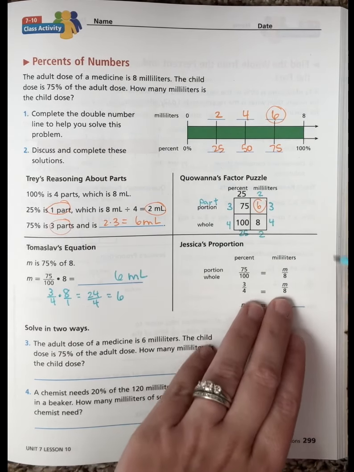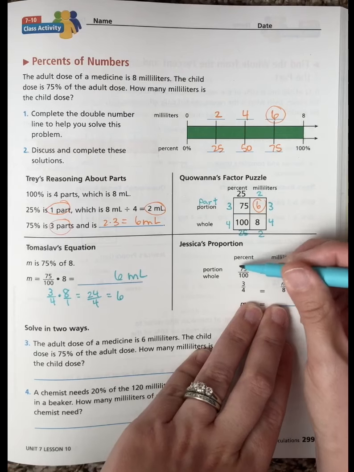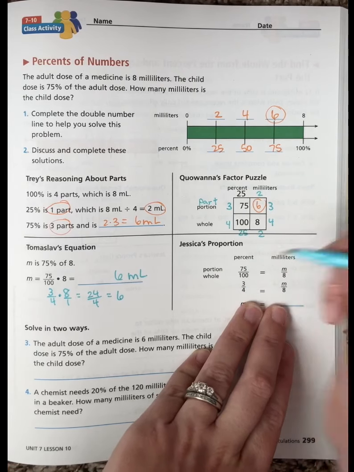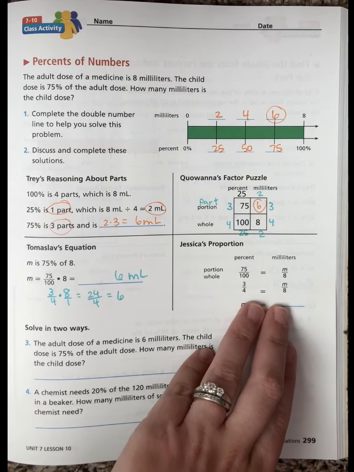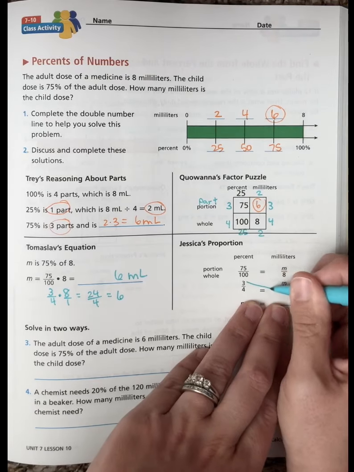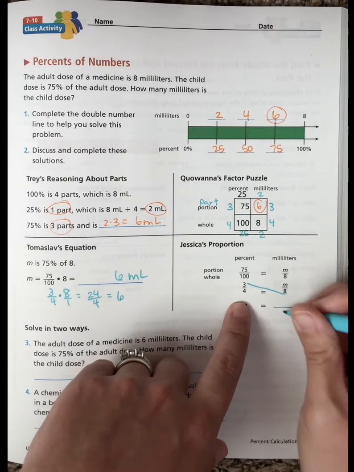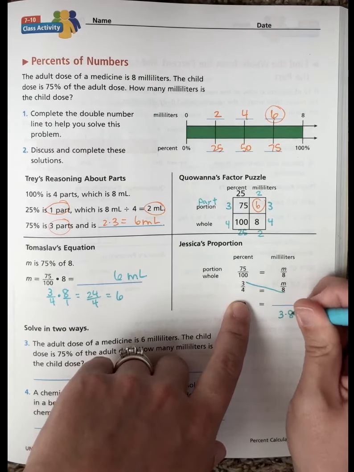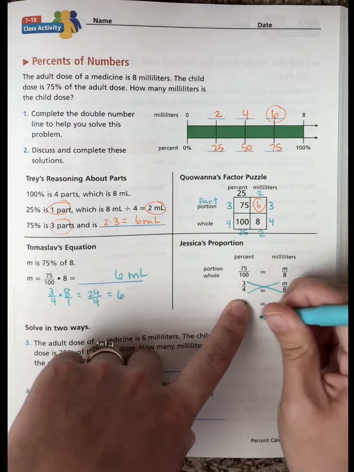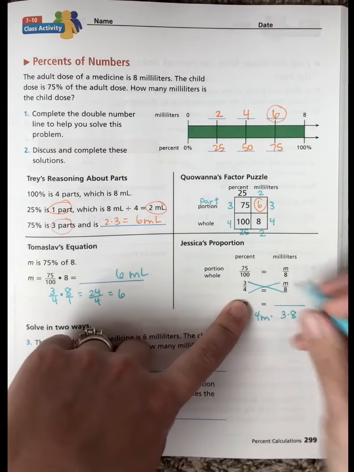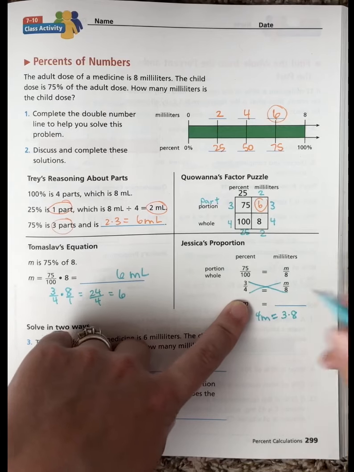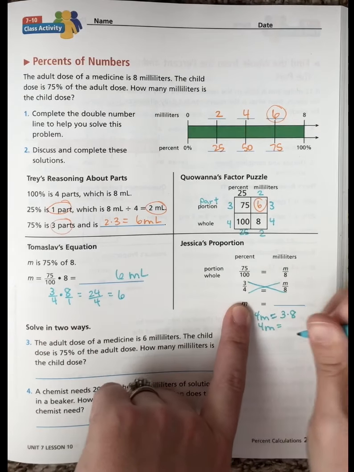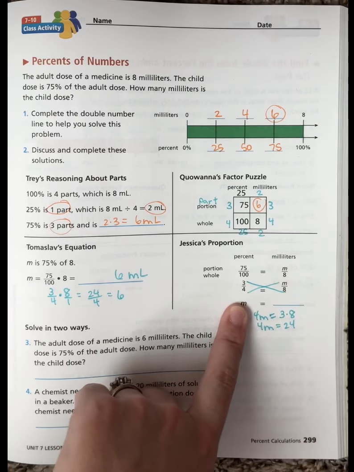Before they start solving this proportion, they simplify 75 100ths to 3/4, because that's going to make your math so much better. So if we cross multiply, we end up with 3 times 8 on the right and 4 times m on the left. So we have 4m equals 3 times 8, which is the same thing as 4m equals 24.